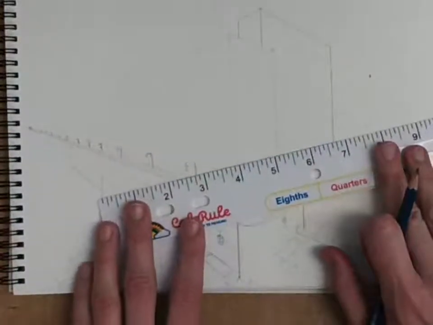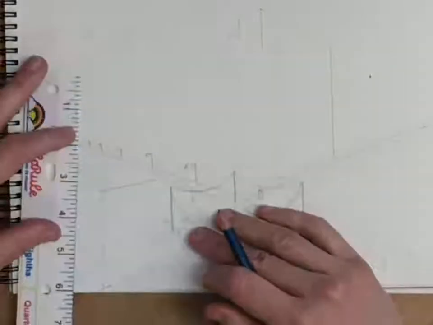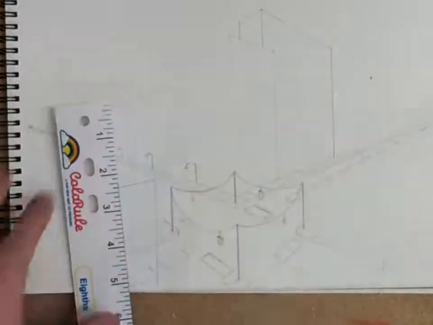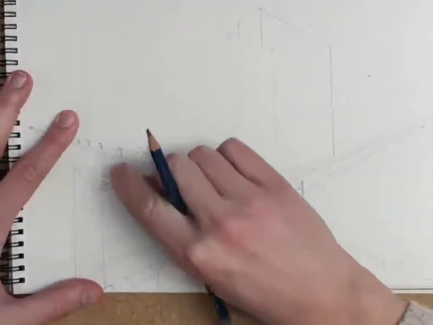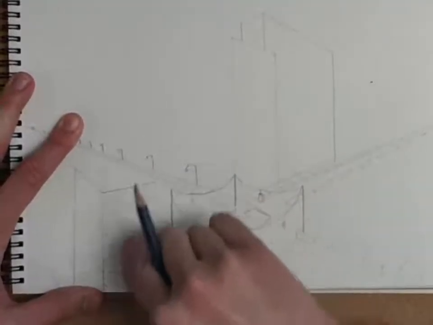Go that way. Go this way. You come straight down. Come straight down. Now in this case, we would erase everything on the inside. This is why we press lightly, so we can get rid of all that.